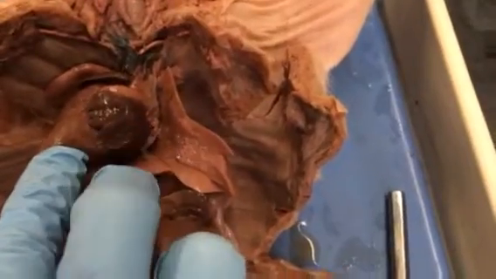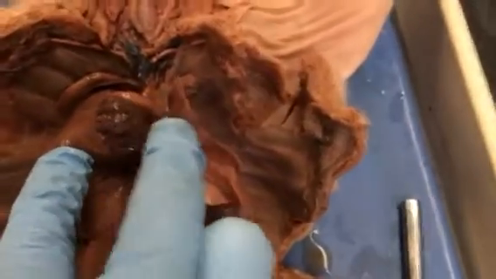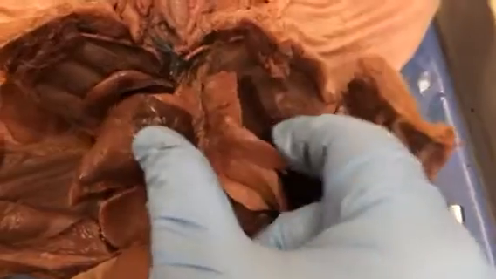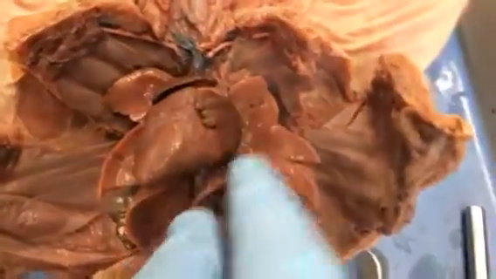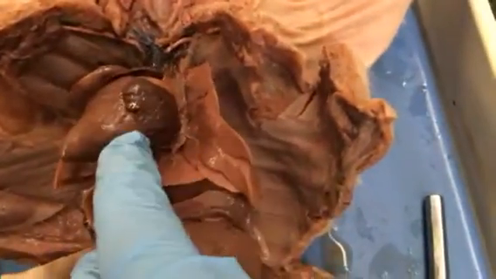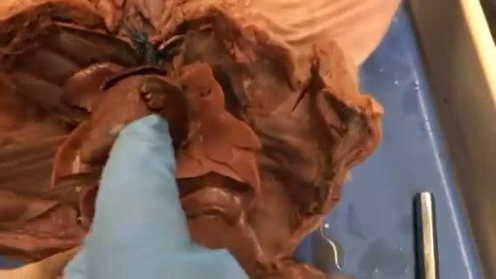Remember, the left side of the heart has oxygenated blood. So the blood goes from the pulmonary artery to the lungs, gets oxygenated, comes back through the pulmonary veins to the left atrium, the left ventricle, and from here it would get pumped out through this. Let's see if I can get a probe in here. This structure here is the aorta.